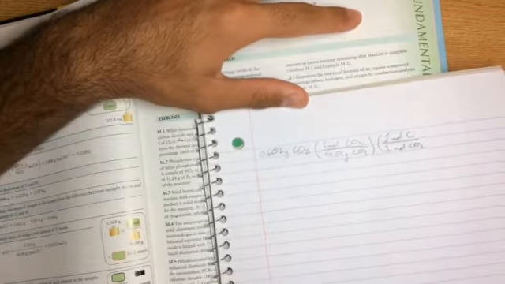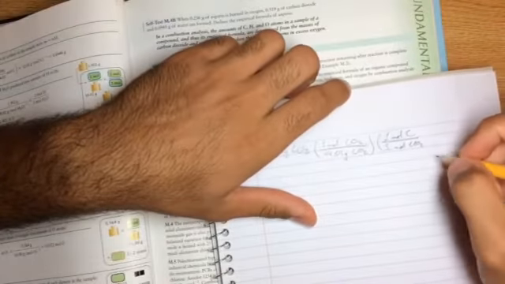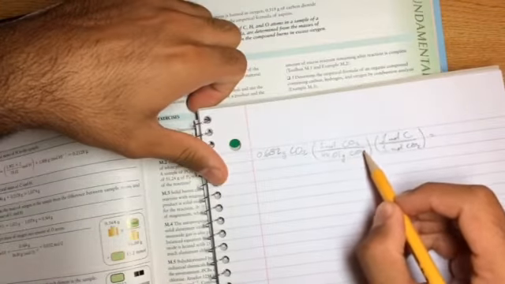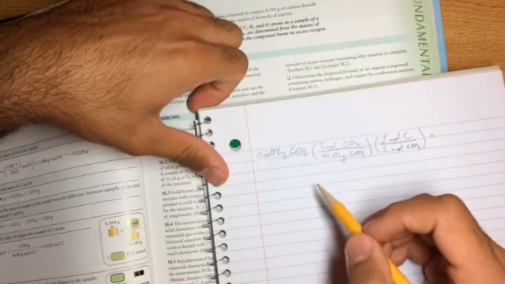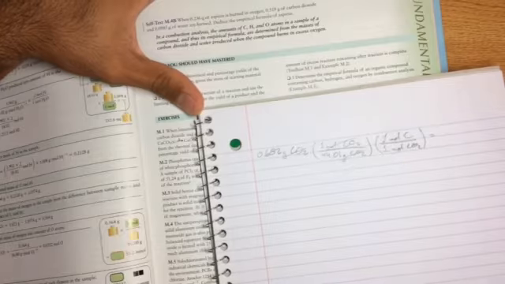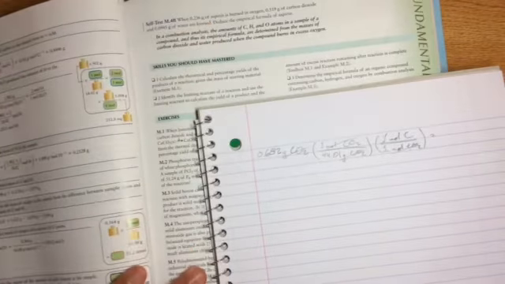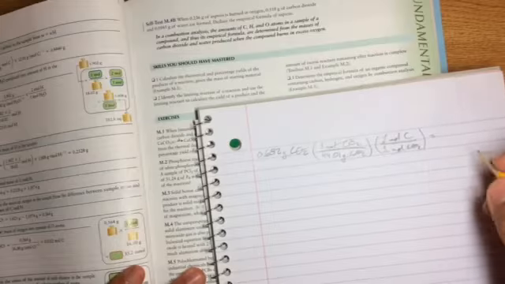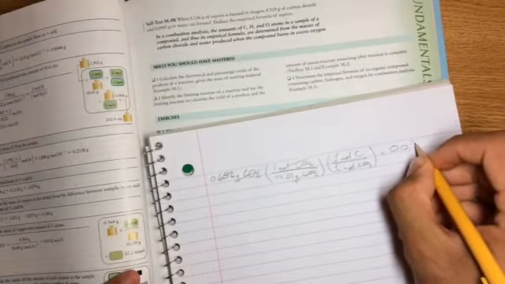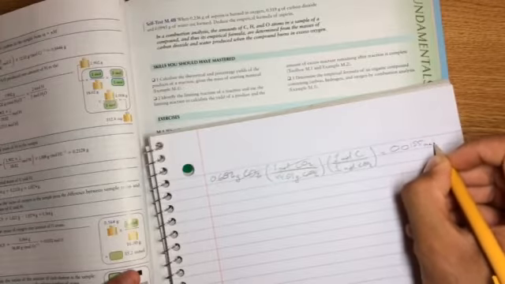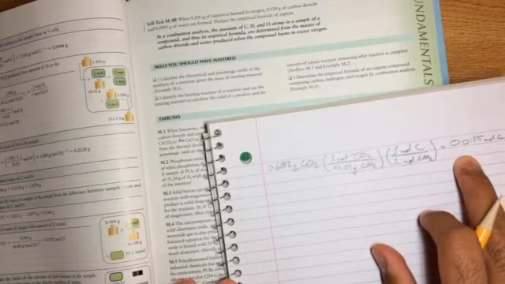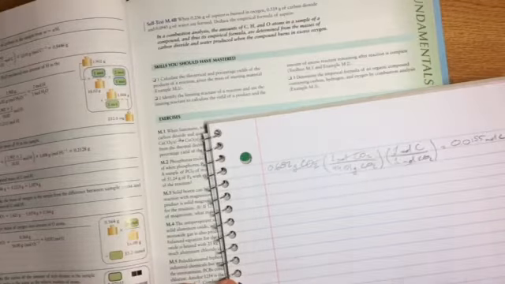Alright, so we keep going. This cancels out grams CO2, and then we have moles CO2, that cancels out as well. So we're left with moles of carbon, which when you calculate it out becomes 0.0155 moles C. And we're going to use this number to calculate the grams of carbon.